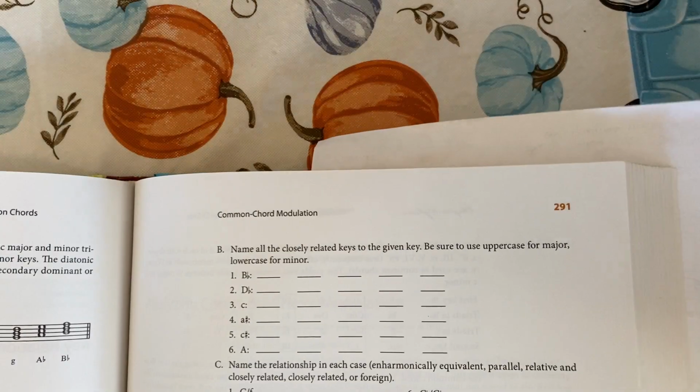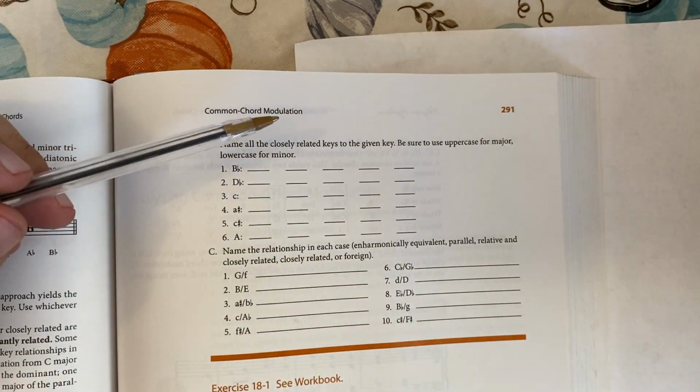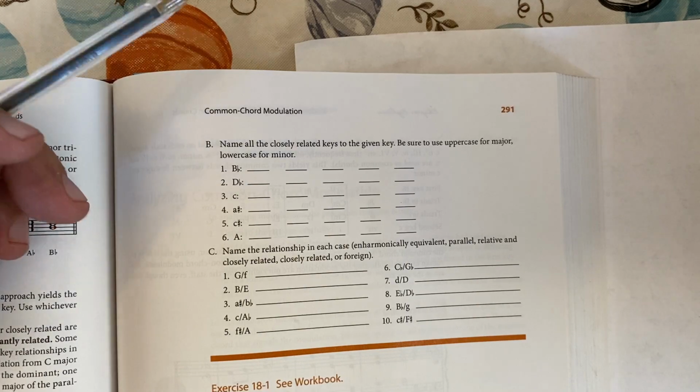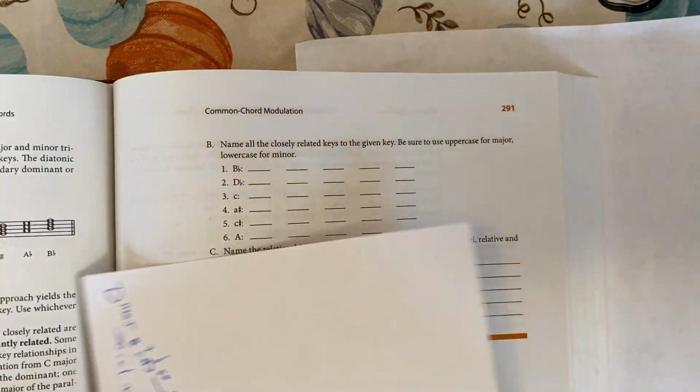On the next page right here, it says, name all the closely related keys to the given key. This is where we make our box, right? We're going to make our box. So let's see.